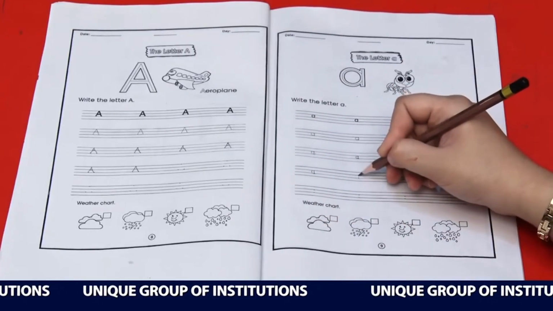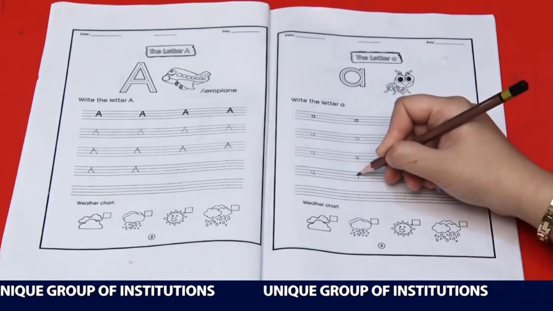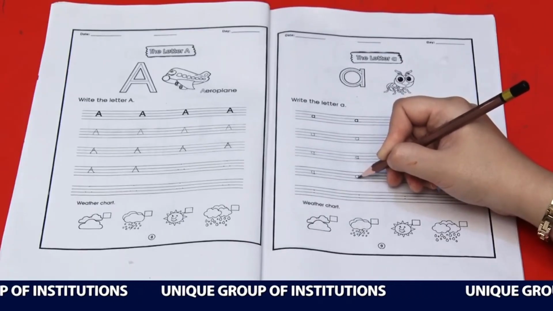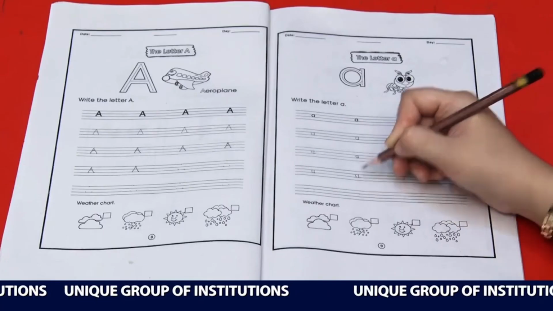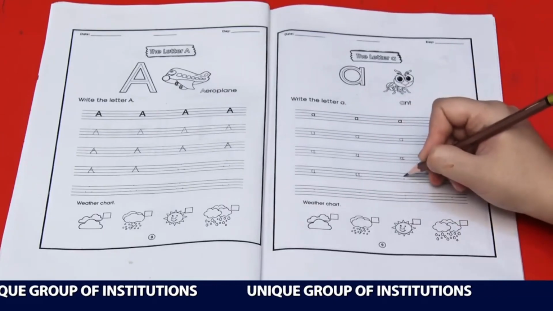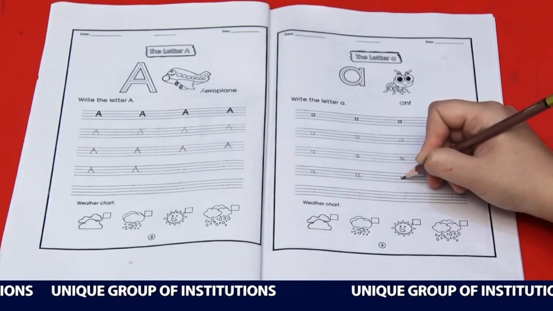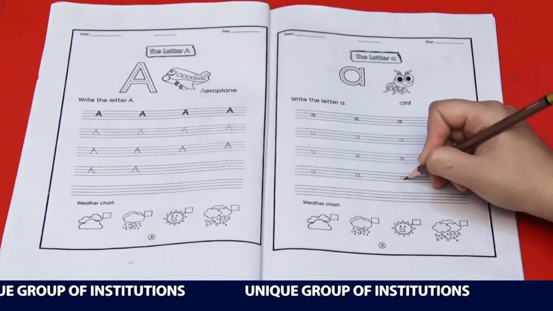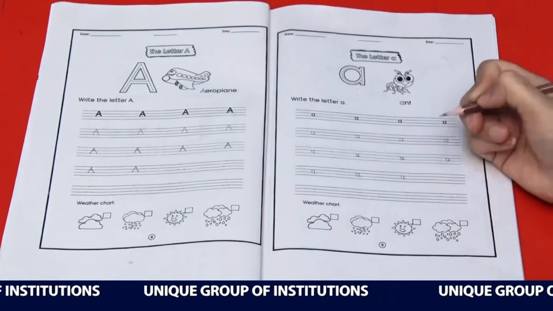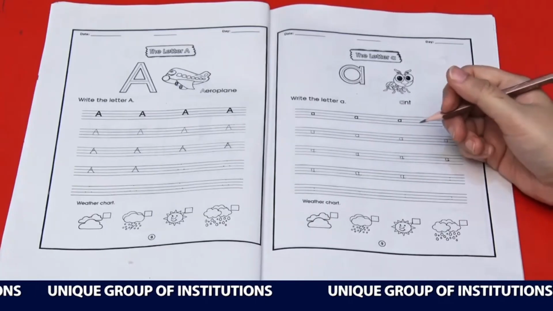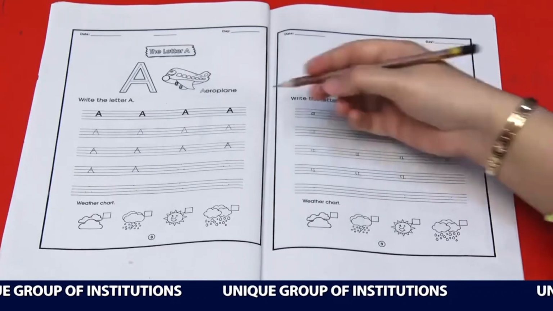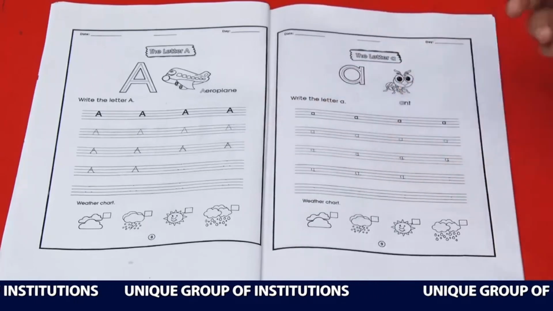Start from here, go down. Try to touch the line. We cannot overshadow the line. This is small a. Standing line, make a curve, curve, curve, go down, down, down and then touch the dot, and this is small a. We have done the writing of capital A and small a.